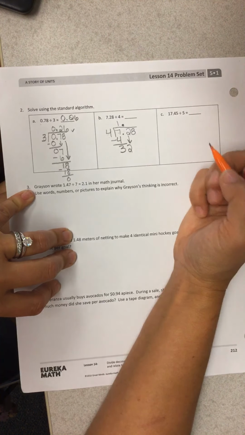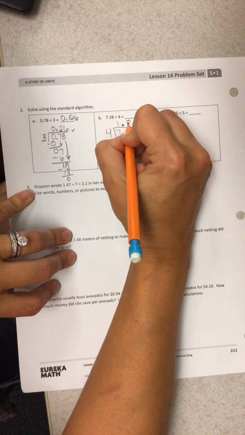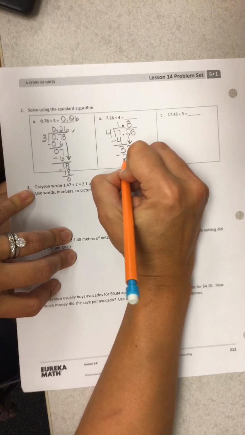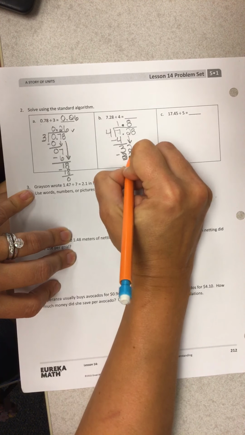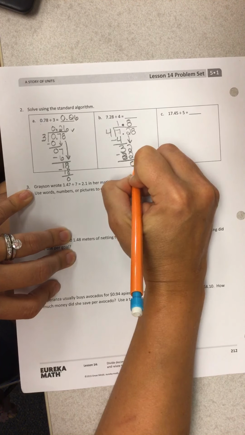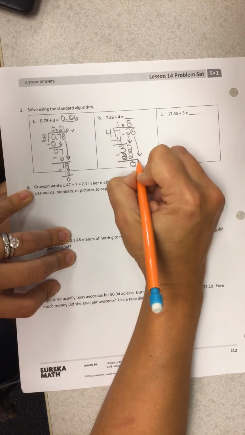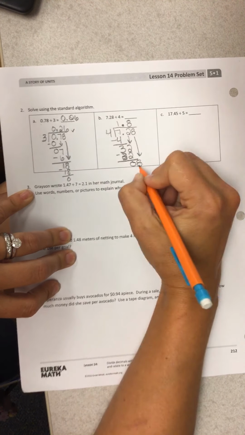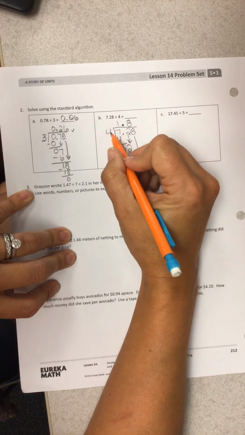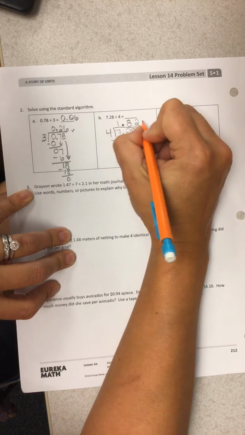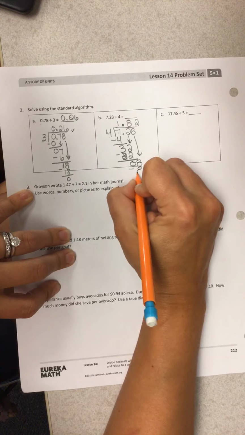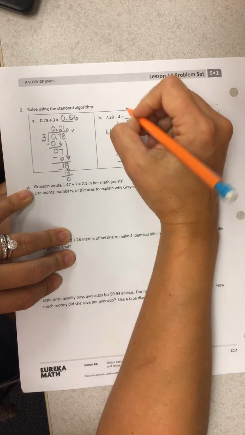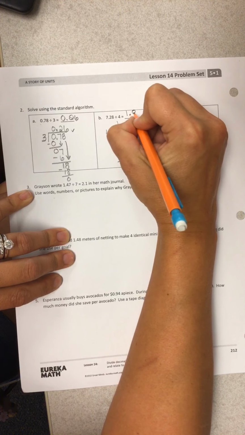4 goes into 32. Well, I know that goes in 8 times. 8 times 4 is 32. 32 minus 32 is 0. I'm going to bring that 8 down again. 4 goes into 8 how many times? 2. 2 times 4 is 8. I should have 0. So then my answer is 1 and 82 hundredths.